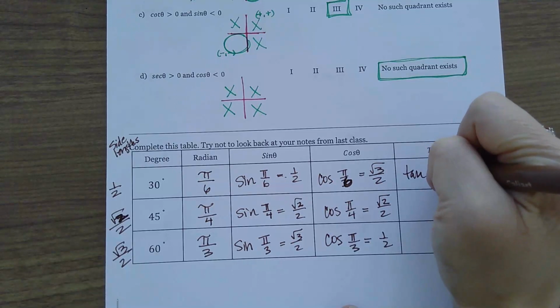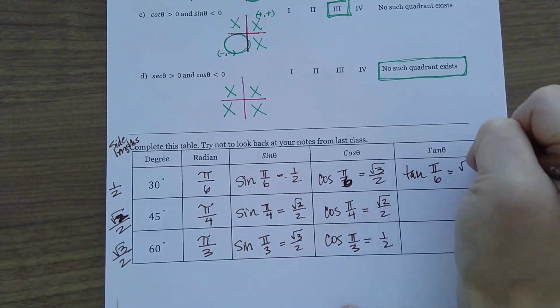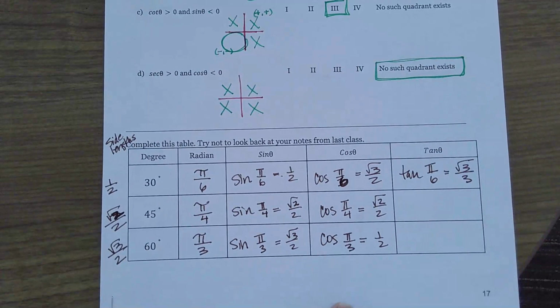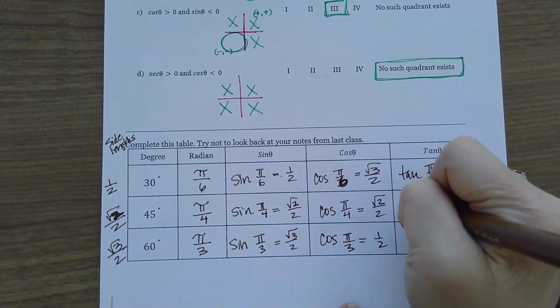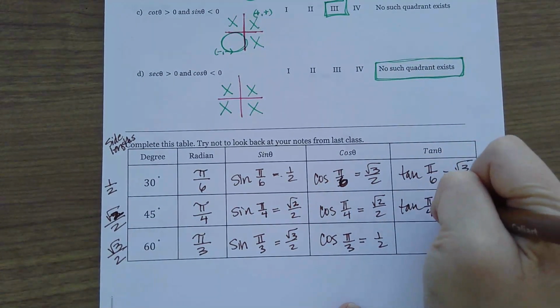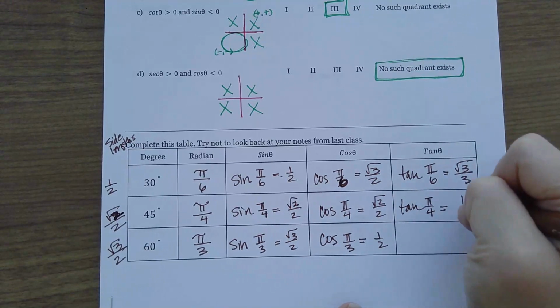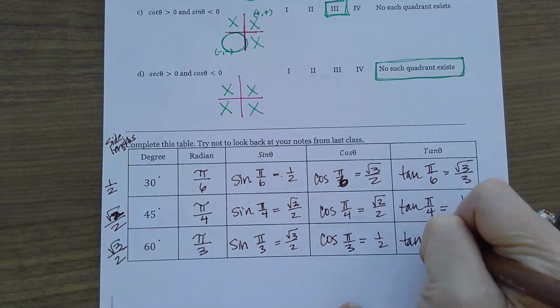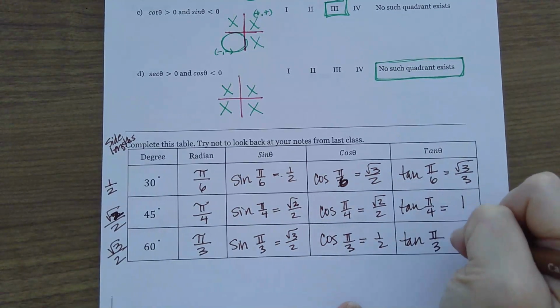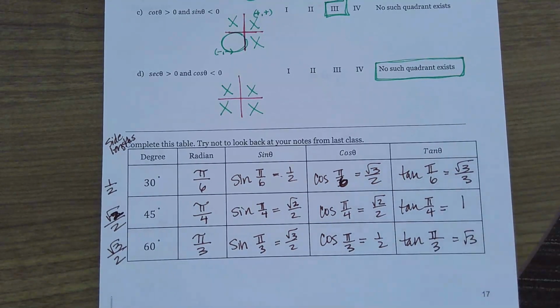Tangent of 30 degrees, or pi over 6, is going to give me that root 3 over 3, and we asked you to memorize those, or I asked you to memorize those. Tangent of 45 degrees, or in other words, tangent of pi over 4, would give us 1. And tangent of 60 degrees would give us that root 3.